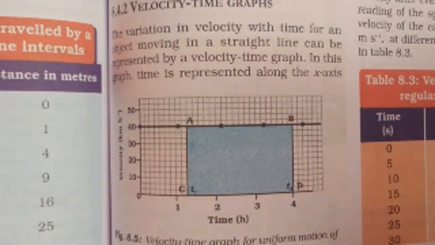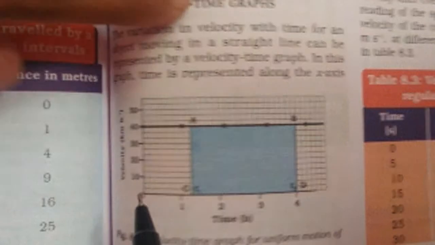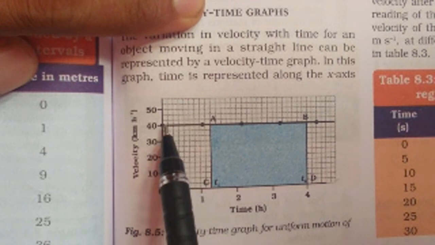Next comes velocity time. Velocity time graph for a uniform motion of a car. Uniform motion means the object covers equal distance in equal intervals of time and velocity remains the same. For example, if you are riding a bike and you increase the velocity, the bike suddenly moves fast, and if you decrease the velocity, the bike will slow down. But in uniform motion, the object must cover equal distance in equal intervals of time, so in that case velocity remains the same.